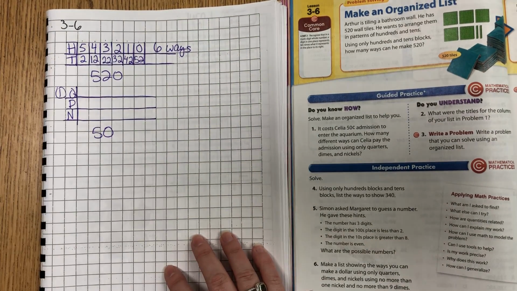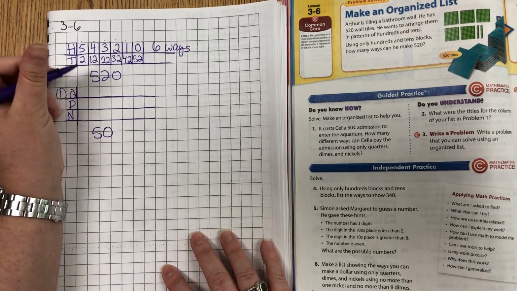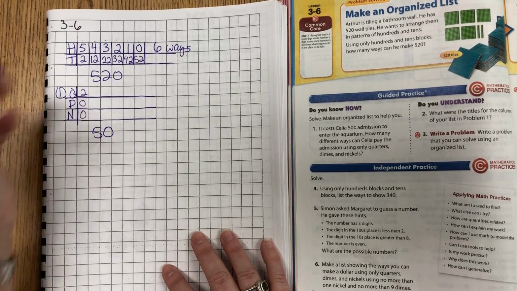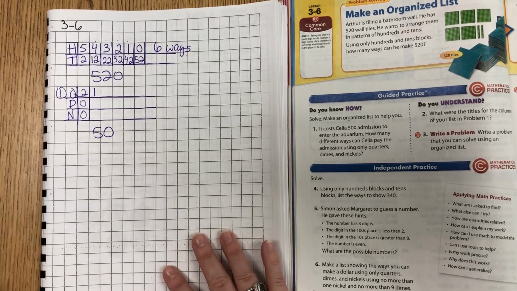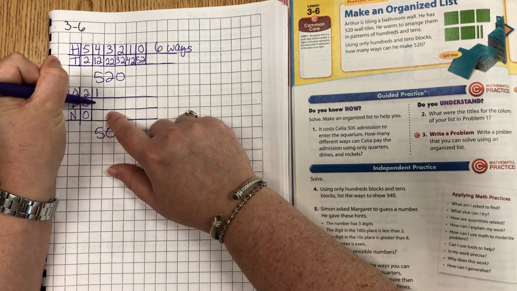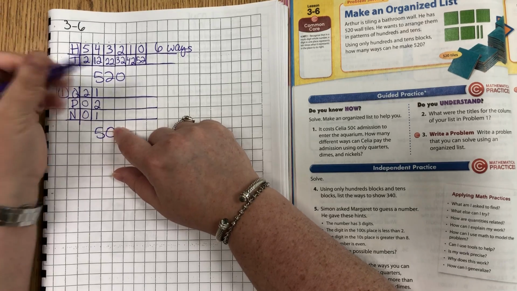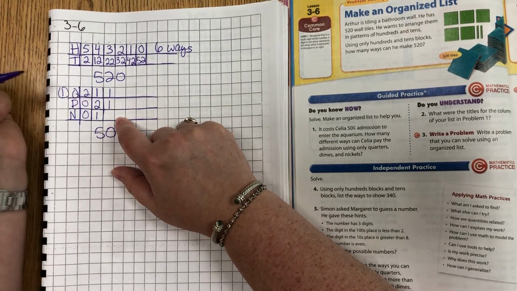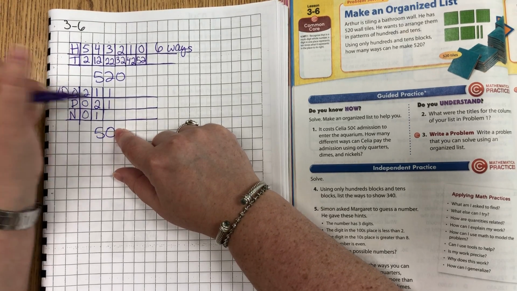So I'm going to start with my quarters. How many quarters do I need to make 50 cents? So I would need 2 quarters and no dimes and no nickels. That makes 50. That's all I can do for 2. So now, if I had 1 quarter, how many dimes could I have? I could have 2 dimes, and then how many nickels would I have? 1. That makes 50. What's another way if I had 1 quarter and maybe instead of 2 dimes, 1 dime, how many nickels would I need? 3.